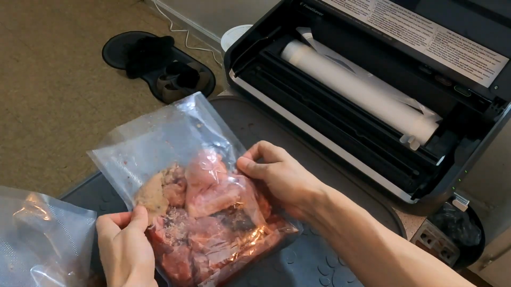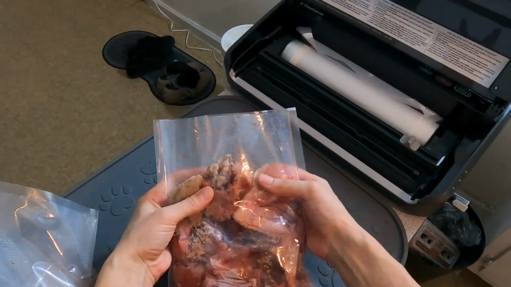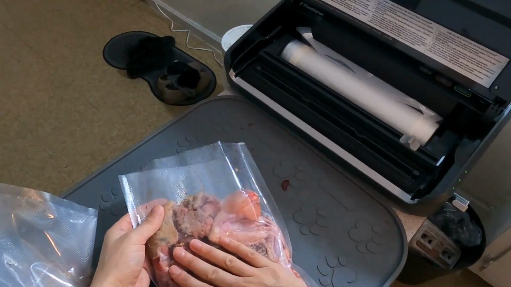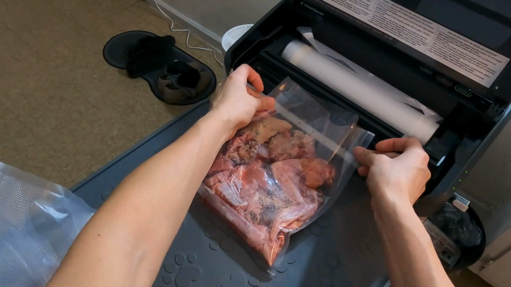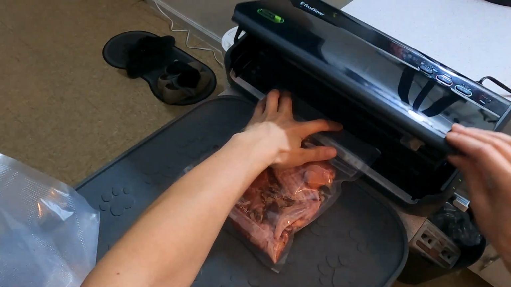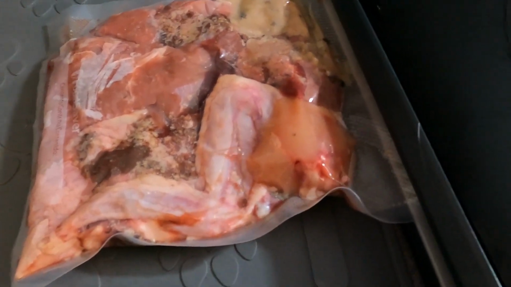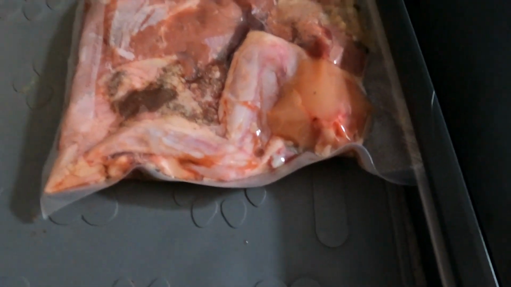So maybe if I make everything flatter, take up more surface area, and try to get everything more compact, and then really push, I'm gonna push this in there so that I just wanna make sure that none of the moisture gets anywhere. So it looks like there's still a lot of moisture coming out, and Jericho's like, what the heck is that? It does make some noise, but it's not too loud.